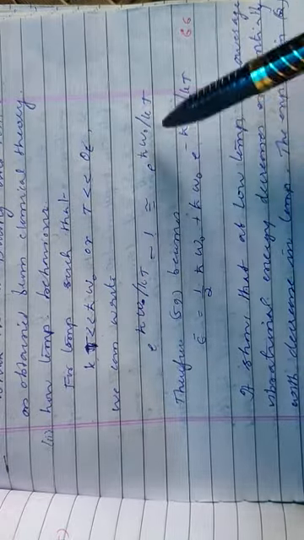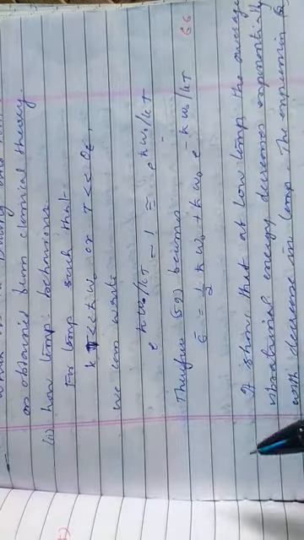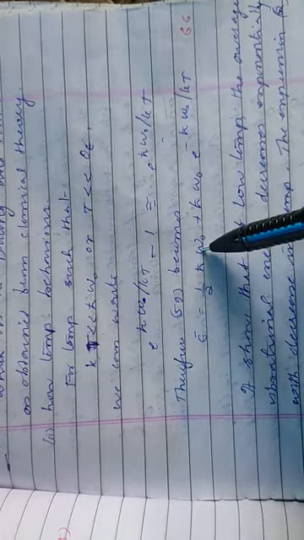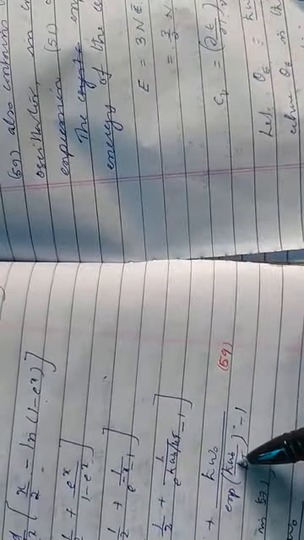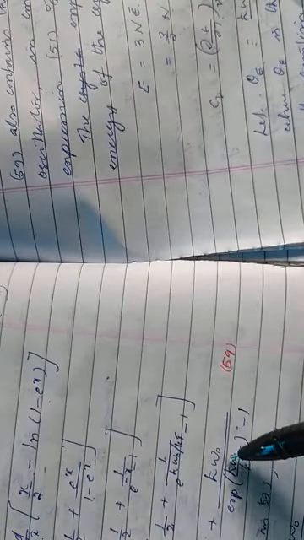So this minus 1 can be omitted. So we will end up with this term. So the average energy becomes half H cross omega 0 plus H cross omega 0, and the remaining term is this, which will be exponential of H cross omega 0 by Kt alone.